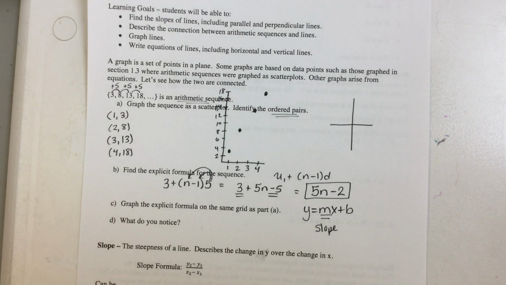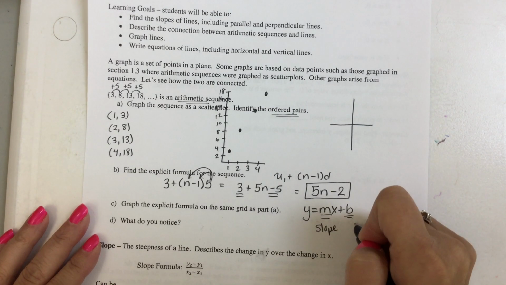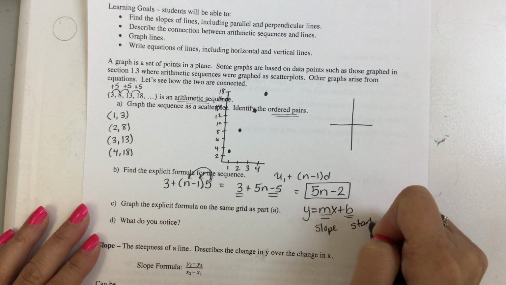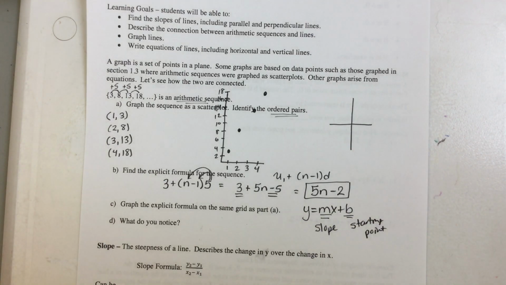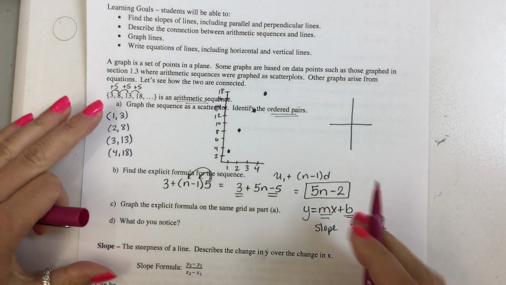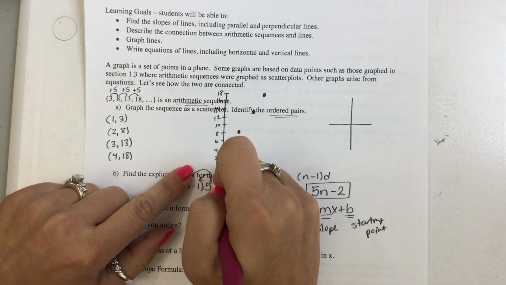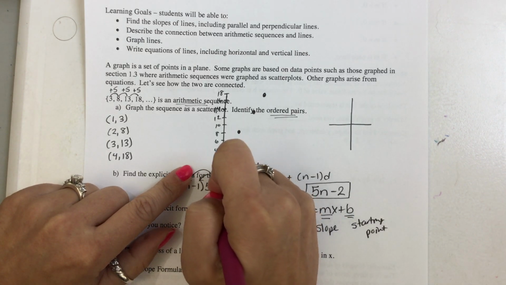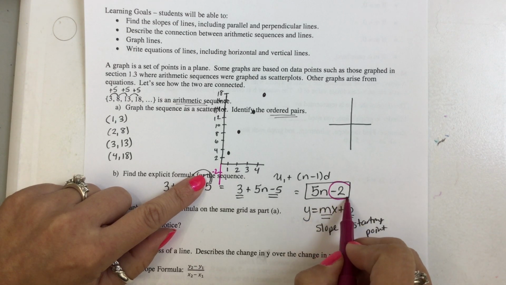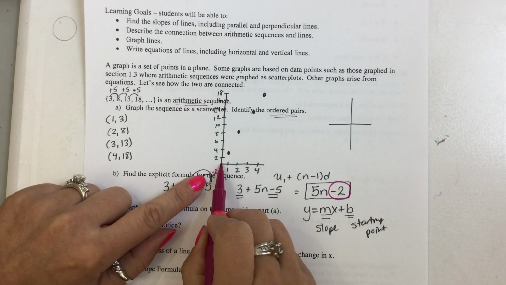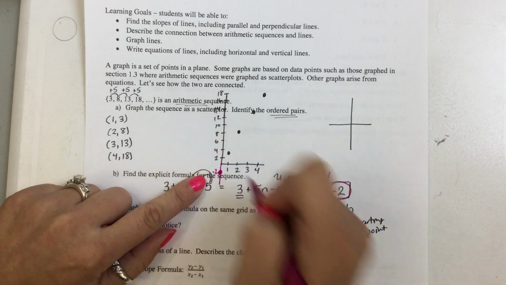If it's positive, it tells you that your line is going upwards. If it's negative, your line is going downwards. If it is a 0, you have a horizontal line. Your b is your y-intercept, which is also your starting point. So if I am going to graph this function, now they want it on the same graph. So I'm going to go down 2, because this is where I start. From the origin, because it's negative, I go down 2.